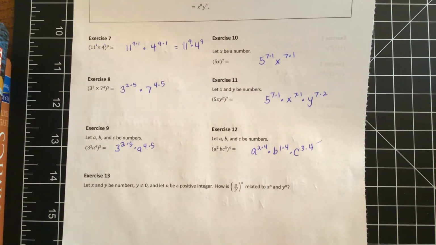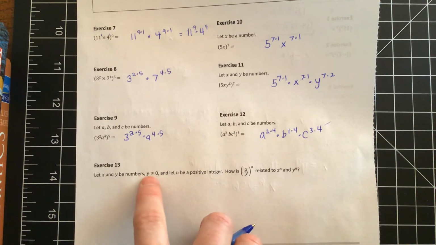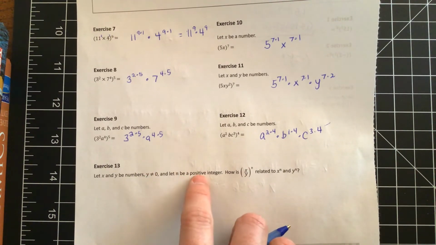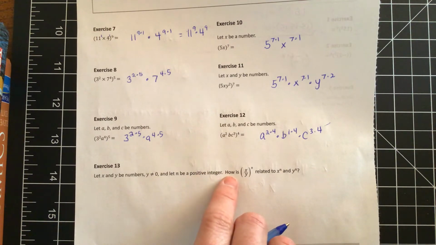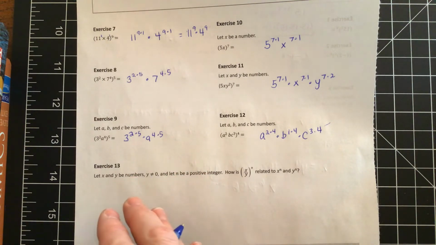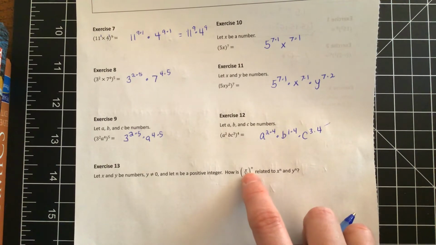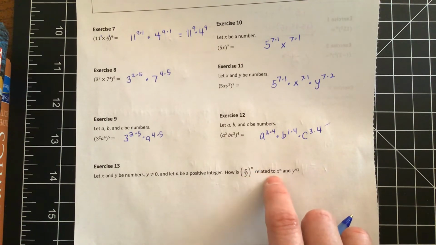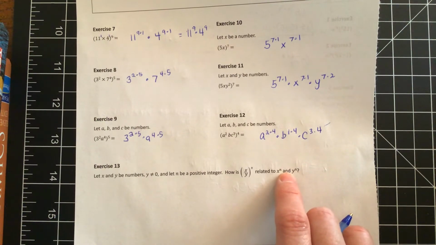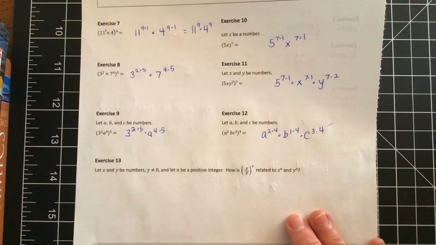Okay, and then for exercise 13, which is the last one, it says let x and y be numbers. Y doesn't equal 0, and let n be a positive integer. And if y was 0, this wouldn't work, so that's why they're saying that. Same thing as if it was negative, it wouldn't quite work, so that's why that's stated. How is x divided by y raised to the n power related to x to the n divided by y to the n power? So you might want to pause the video and see if you could figure it out, and then we could keep going.